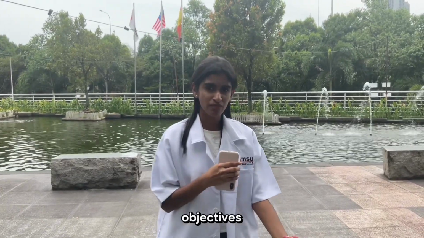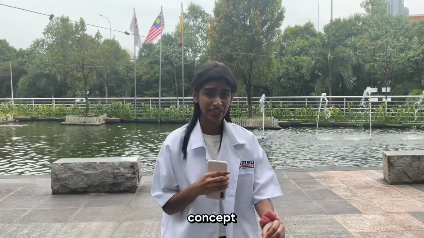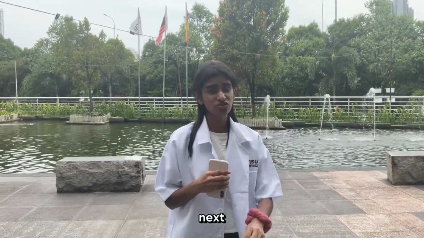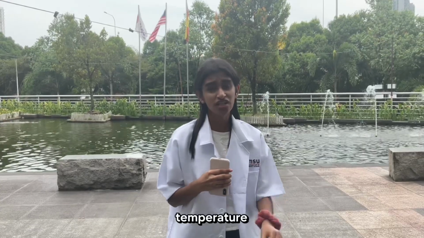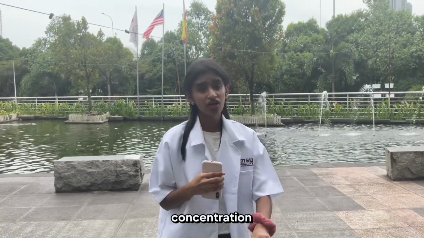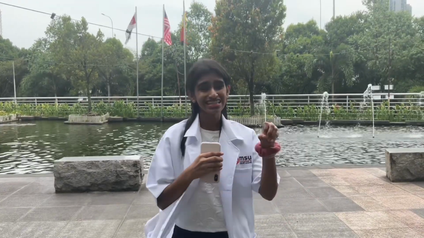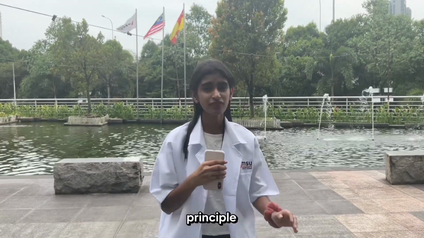Hi, now I'll be telling you about the objectives of the experiment. One of the objectives of the experiment is to learn the concept of dynamic equilibrium in chemical reactions. Next, it is also used to predict how changing temperature, concentration, pressure, or adding a catalyst shifts chemical equilibria using Le Chatelier's principle.